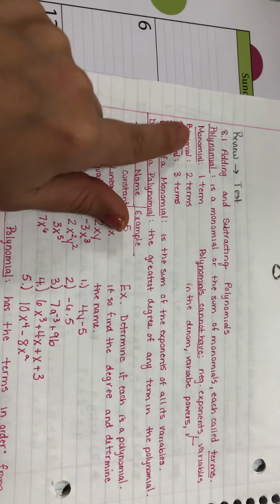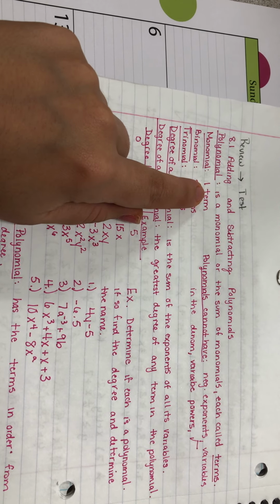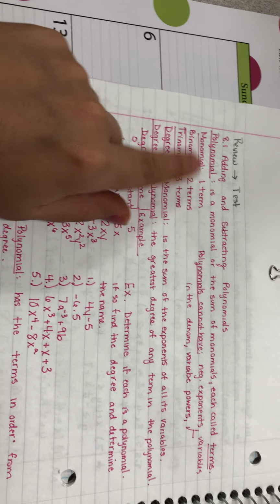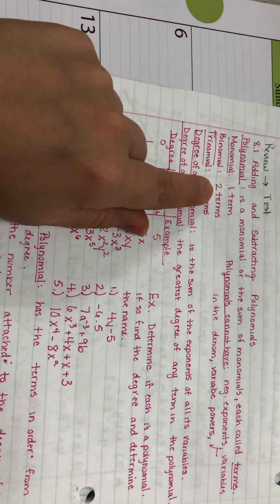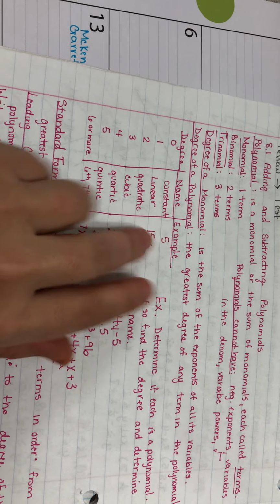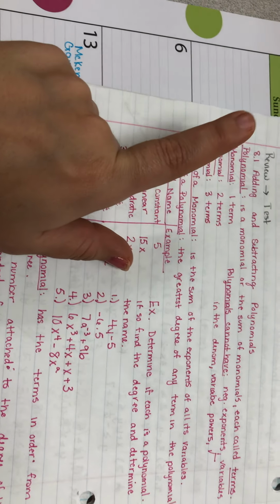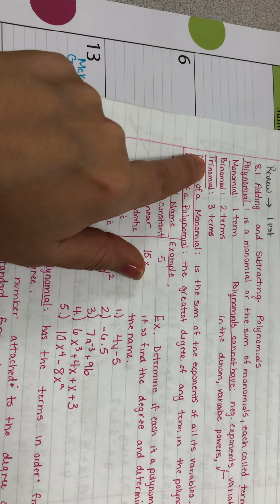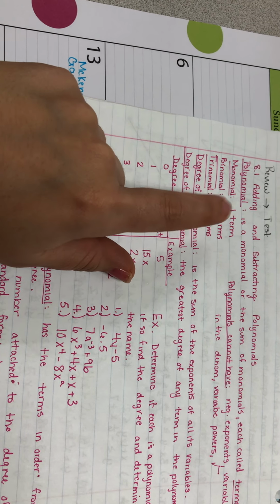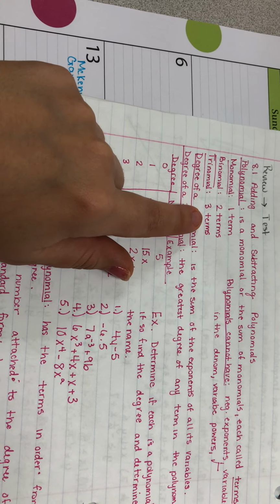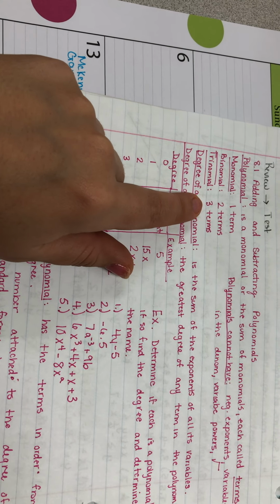Okay, now a monomial, which is what was stated in the definition, means it's one term, right? Like 5x. That's a monomial. Binomial means two terms. Now the terms are separated by addition or subtraction. So 2x plus 5. That's a binomial. Trinomial, think tricycle, 3 wheels, 3 terms. Okay? Again, separated by addition or subtraction. After 3 terms, we just call them polynomials.